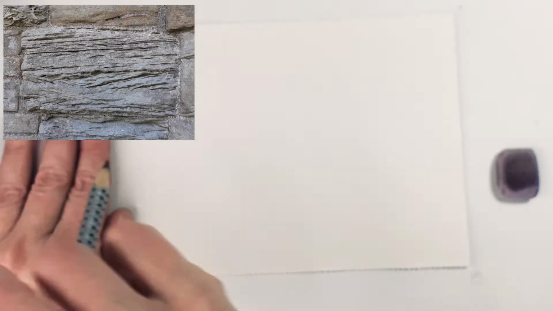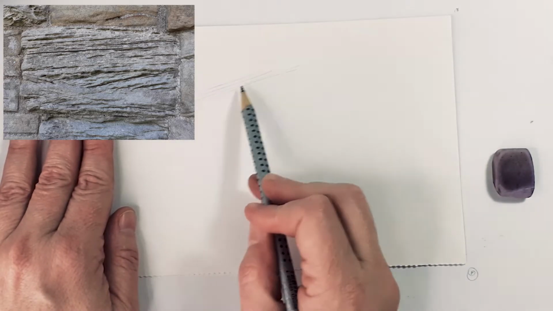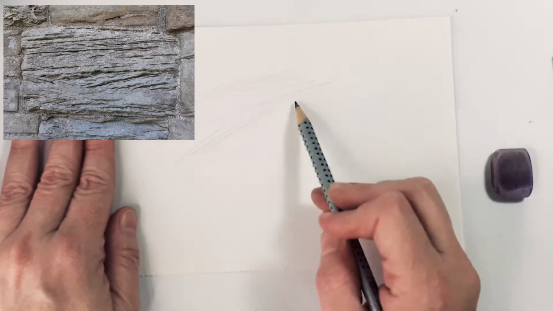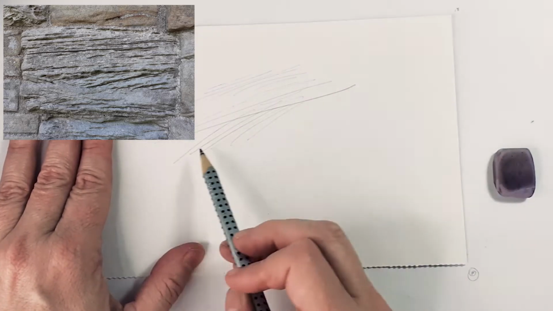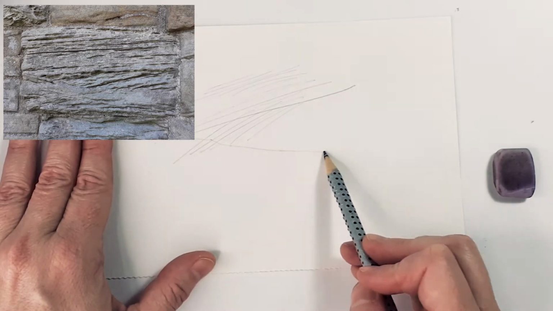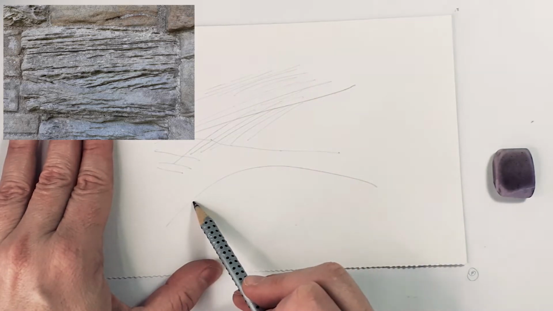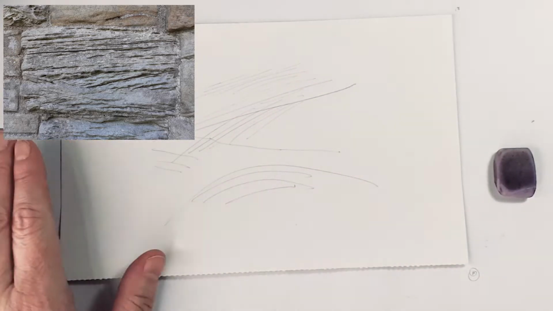Now, here's the game. You look at these lines. Now, I'll just really roughly draw. We've got lines like this. We've got some lines like this that look like they meet here. But we've got some lines like this. And then we seem to have some lines like this. So which came first is the question.